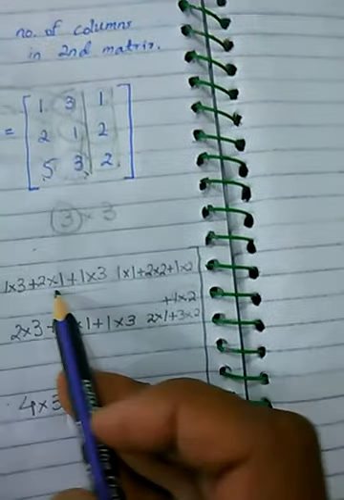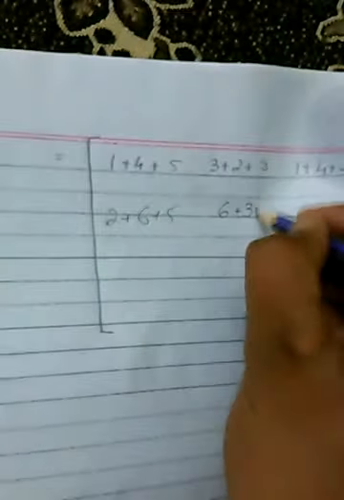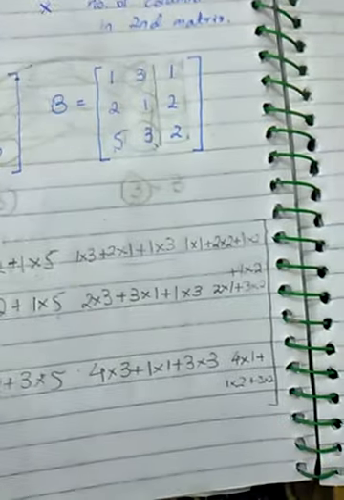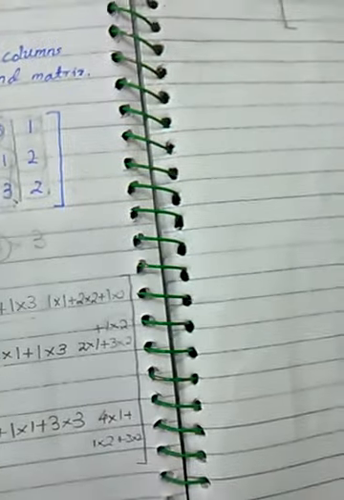Now we will add all of these. 1 plus 4 plus 5. 3 plus 2 plus 3. 1 plus 4 plus 2. 2 plus 6 plus 5. 6 plus 3 plus 3. 2 plus 6 plus 2. 4 plus 2 plus 15. And 12 plus 1 plus 9.